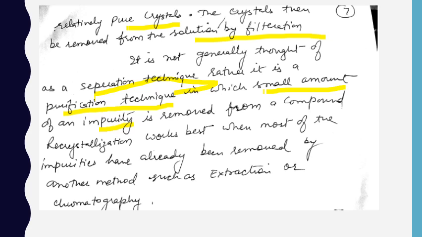So recrystallization works best when most of the impurities have already been removed. This is very important: whenever most of the impurities are removed, we can perform this method. For other purposes, methods like extraction and chromatography are more useful. If we want to remove a small quantity of impurities, we can use recrystallization.